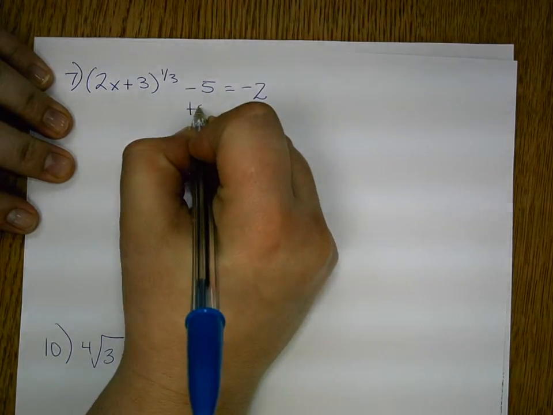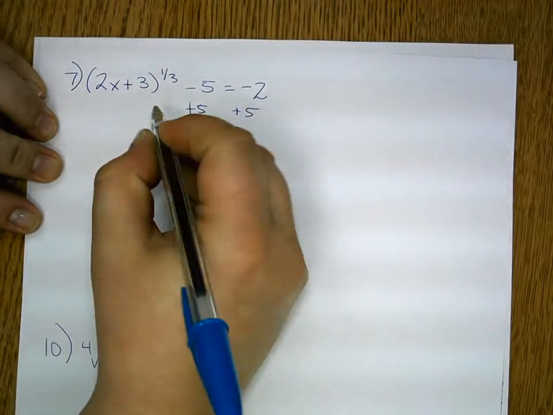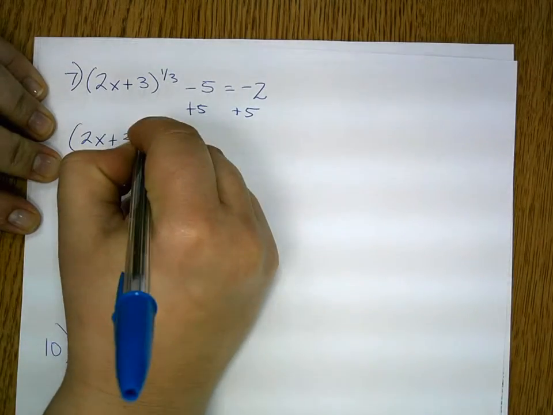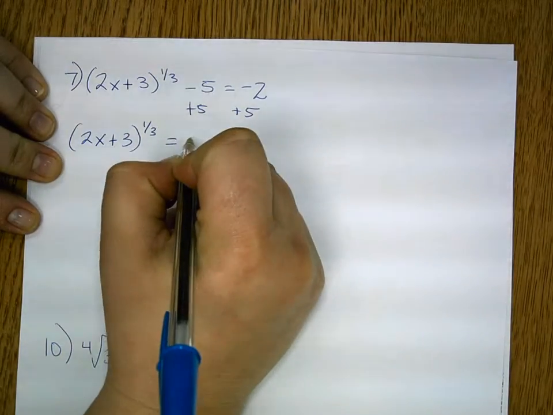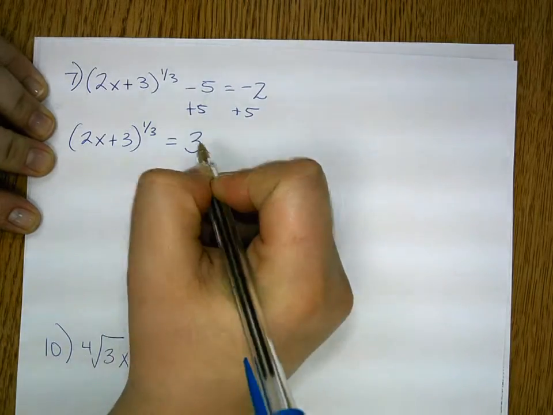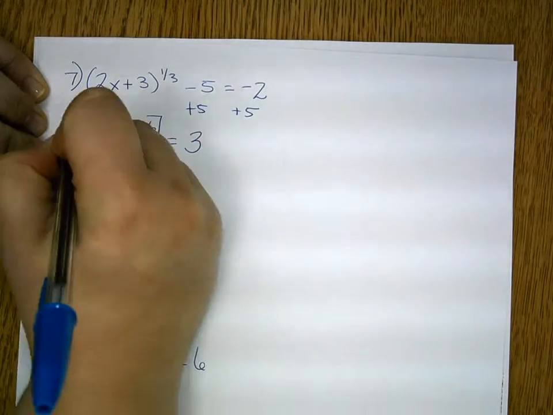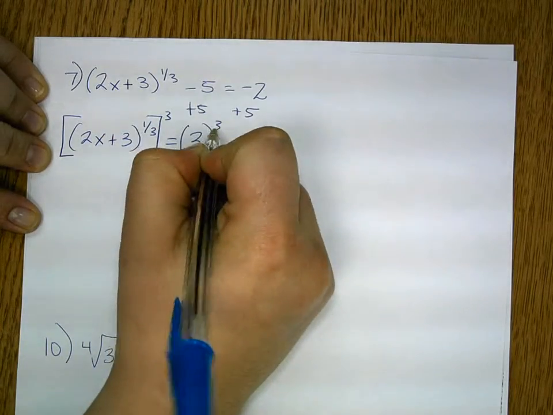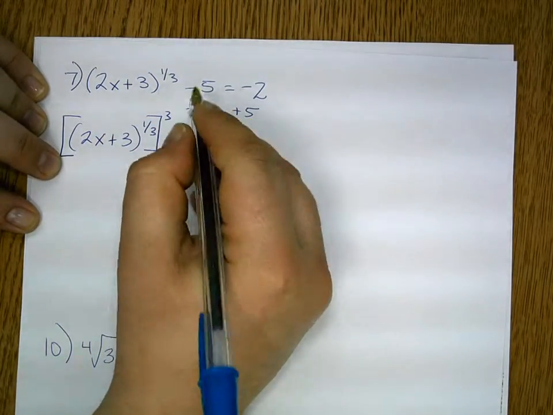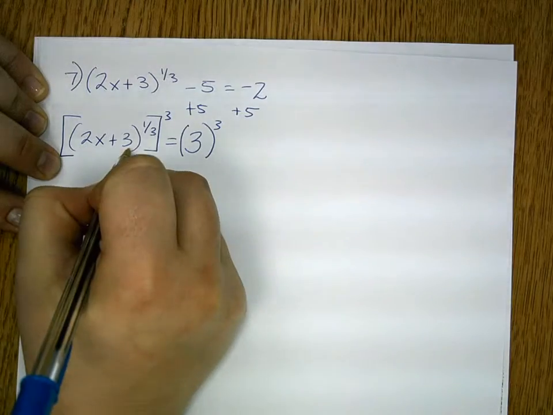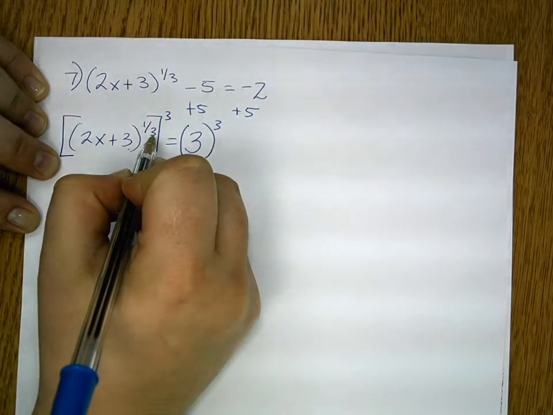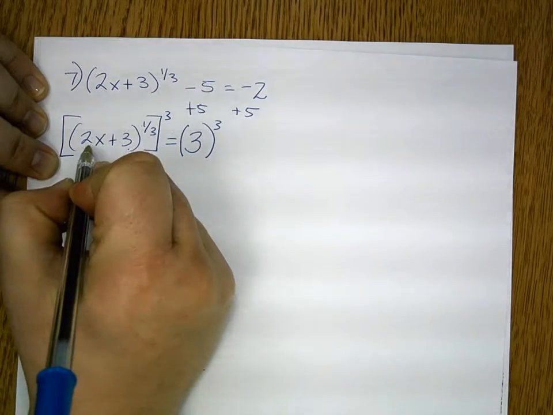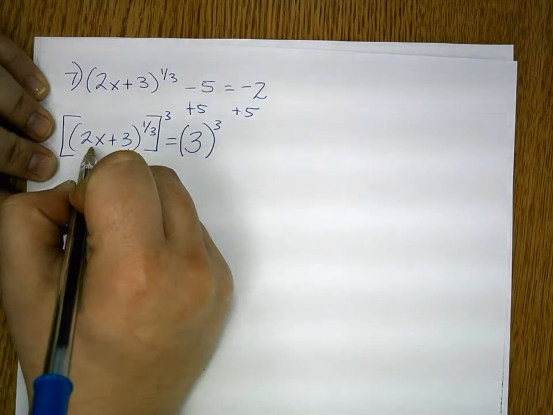The first thing you need to do is get this 5 on the other side so that it's much easier to raise both sides to the power of 3. Now the reason why you want to raise both sides to the power of 3, and you actually want to show that step, is because this expression is raised to a power of 1/3, and you want to get inside this. You want to try to get this expression so that you can solve for x.